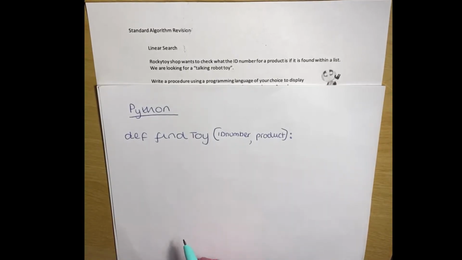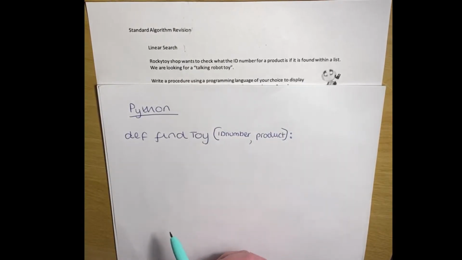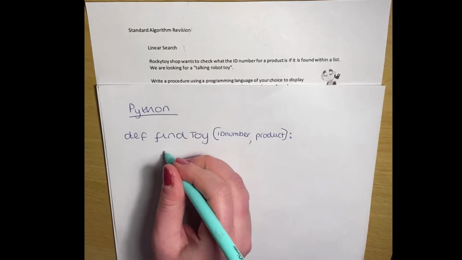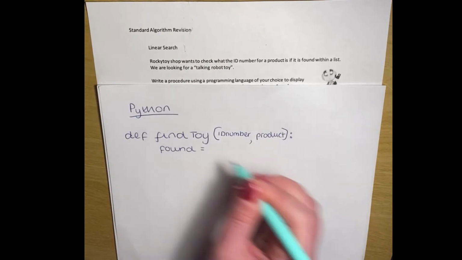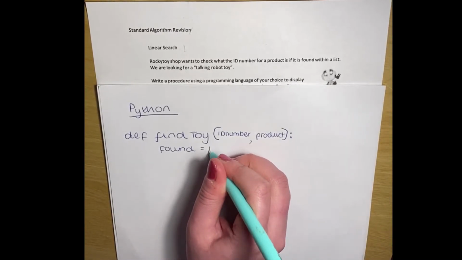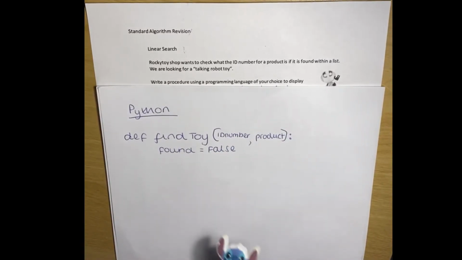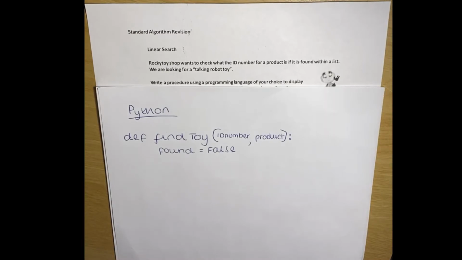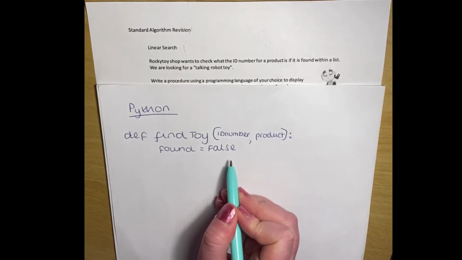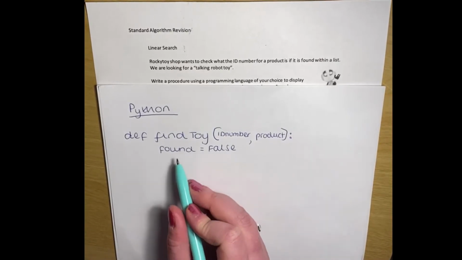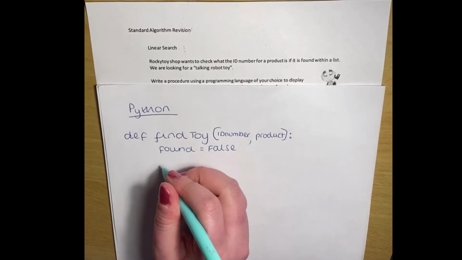Next up we've got to set up the first object within our def find toy procedure. The first thing I'm going to do is set found, which is just a wee local variable that's just used within find toy. I'm going to set found to false. We need to do that at the beginning because otherwise we don't know if it is found or not. If we say found equals false, we're happy, we know that it's false at the beginning, we've not got that object that we're looking for.